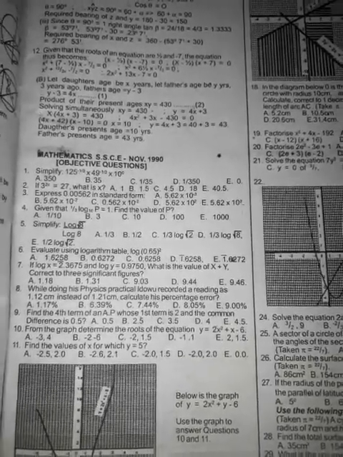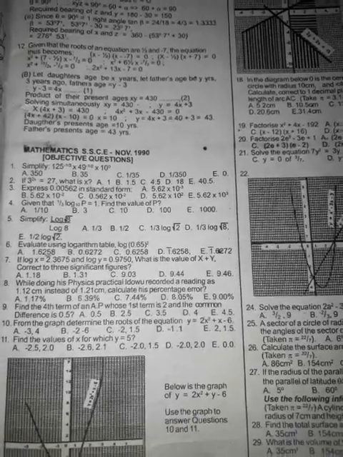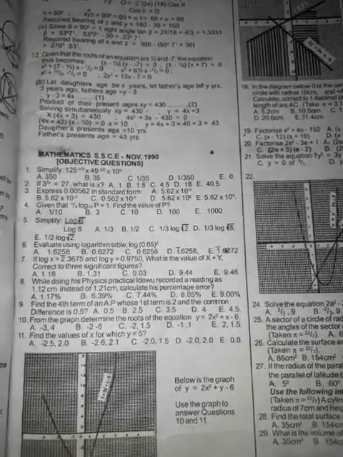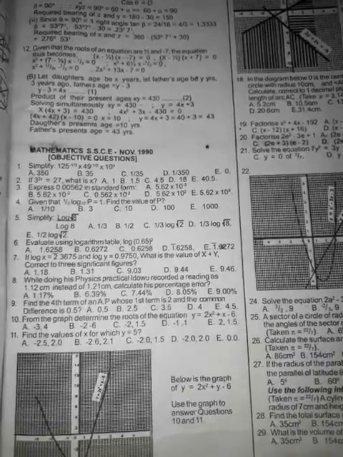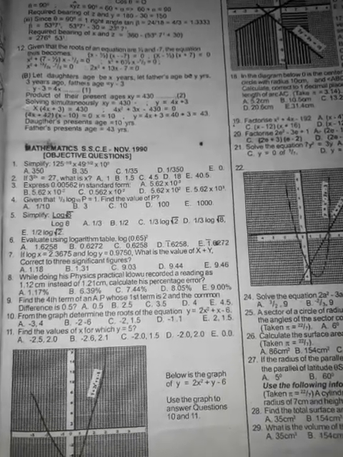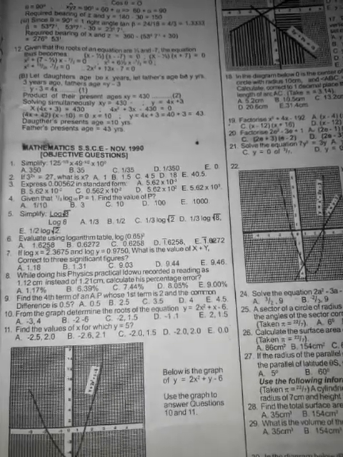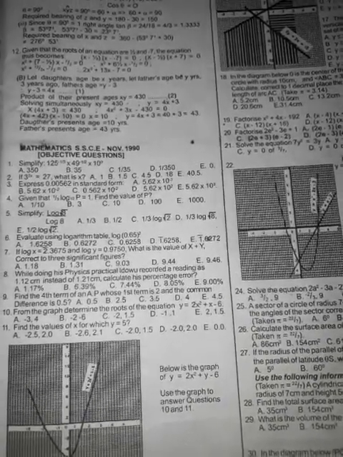The question says evaluate using logarithm table. So now you have to use your log table in answering this one, not a calculator. But since it's an objective, just use your calculator. Press log, open bracket 0.65, close the bracket, raised to power 2, and press equals, you get your answer. But in case it's theory or you don't have access to a calculator, I will tell you what to do by using the table.